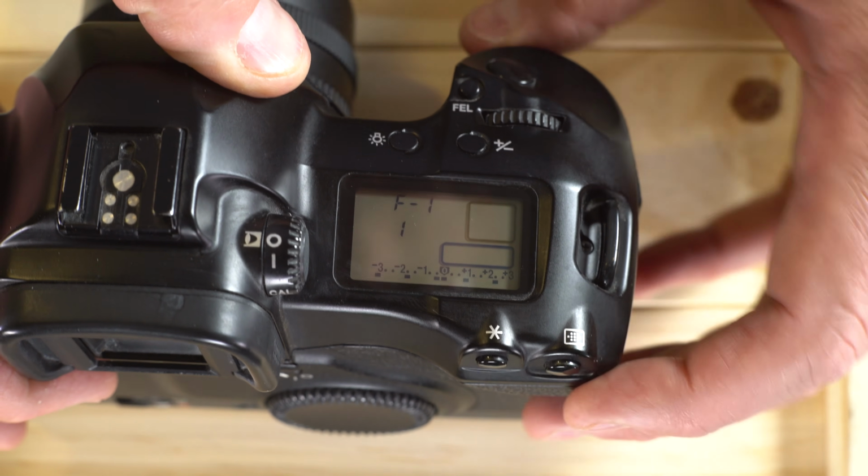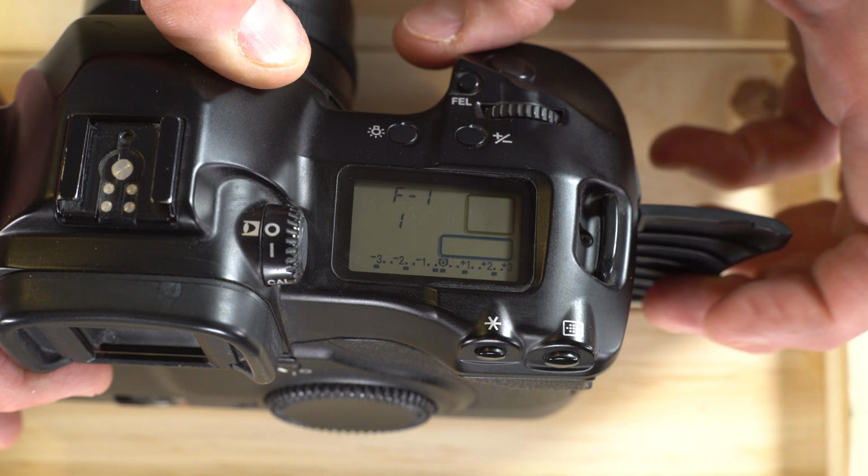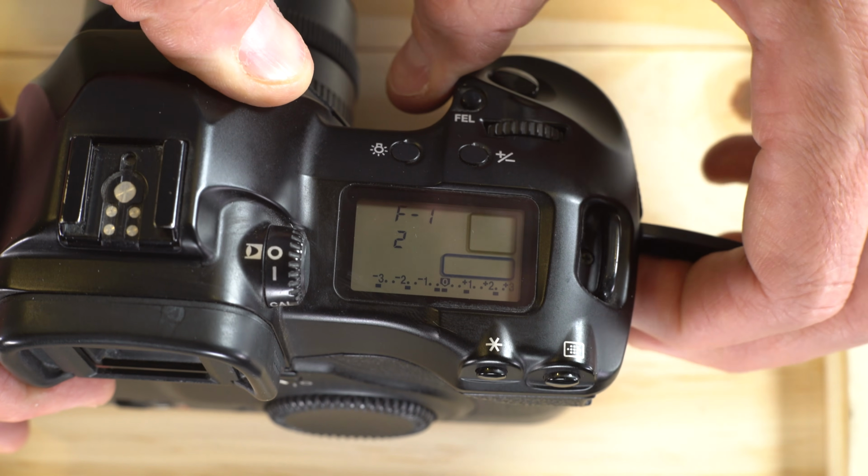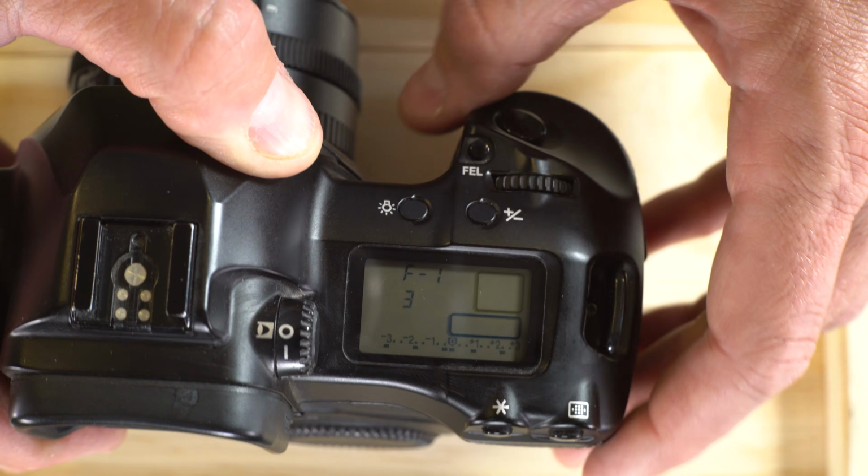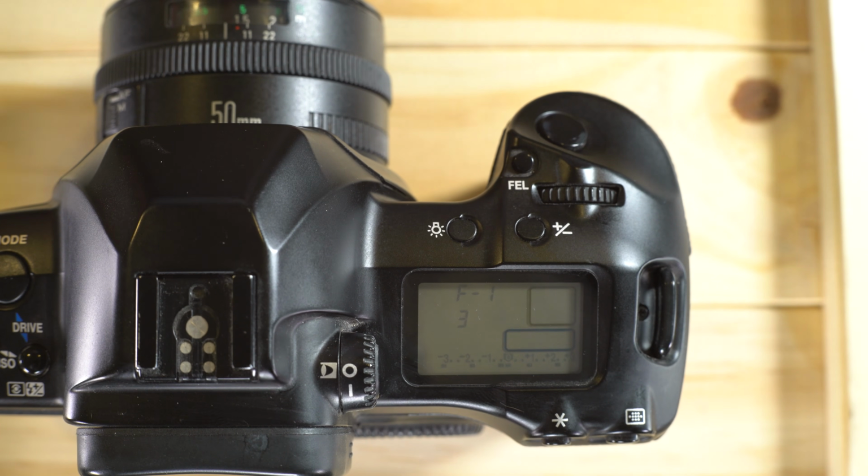So I'm going to set this to 3. Which is what it was on before. The difference in silent and fast is speed and noise. So if you're say photographing a golf tournament, then you would want to use silent. Or if you're trying to photograph birds and don't want to spook them, you'd want to use silent. It's slower, but it's much quieter.